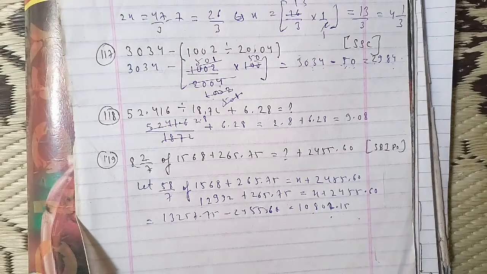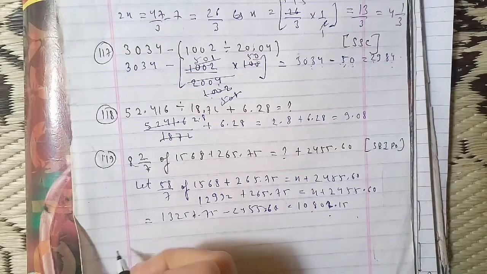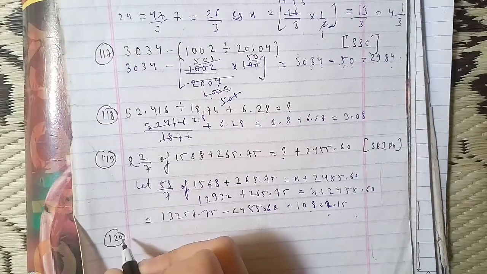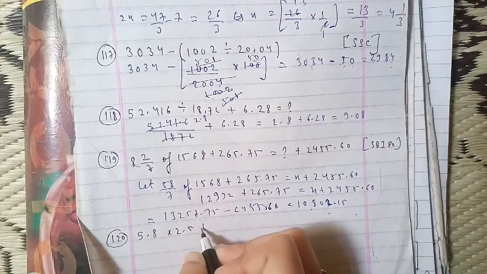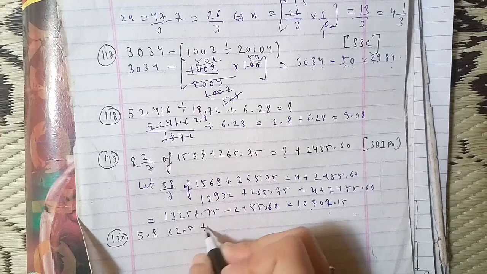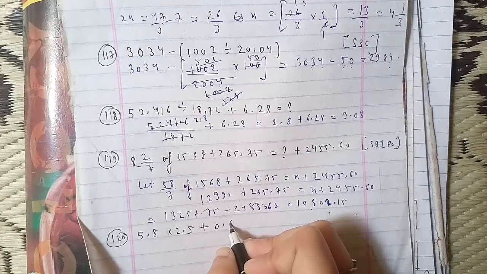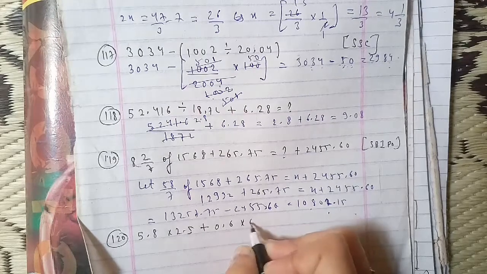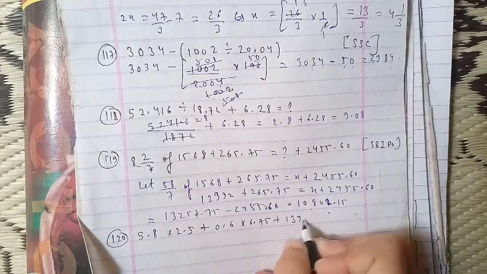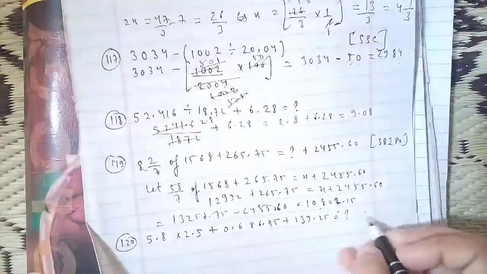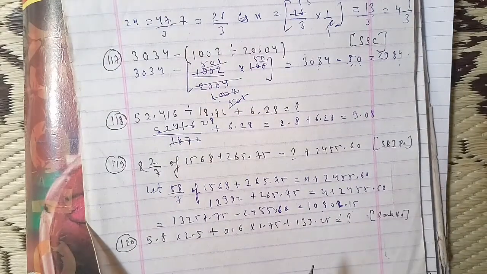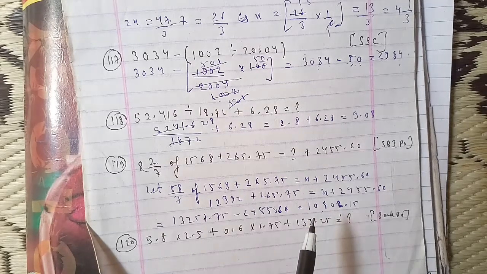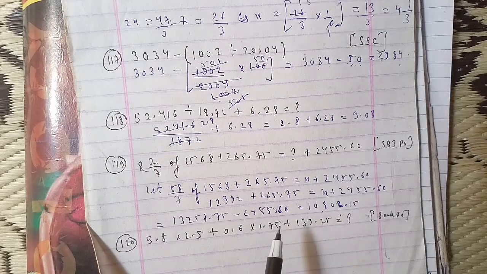The 120th question is 5.8 into 2.5 plus 0.6 into 6.75 plus 139.25 equals question mark, and this has been asked in the bank PO question paper. The options are 157.30, 157.80, 158.40 and 160.30. That is the question that was asked in the bank PO question paper.